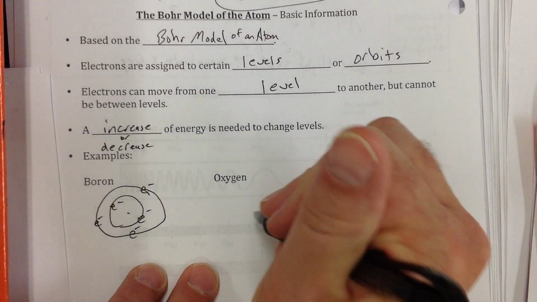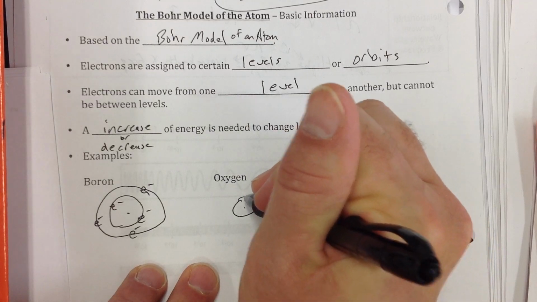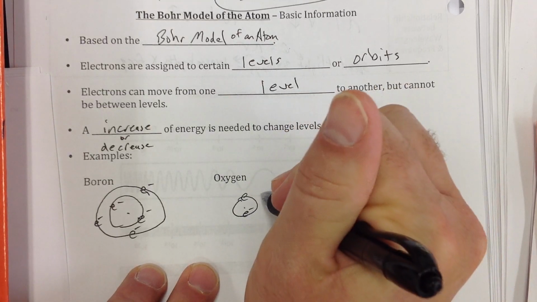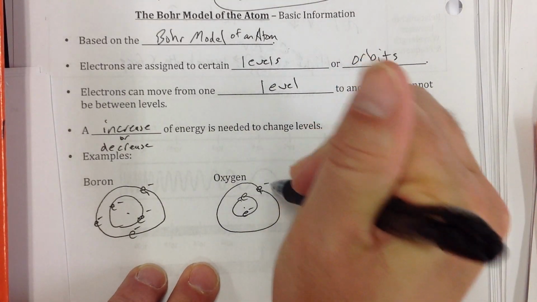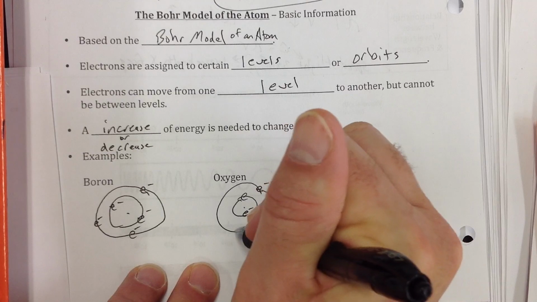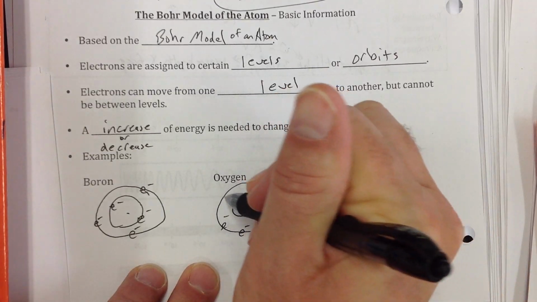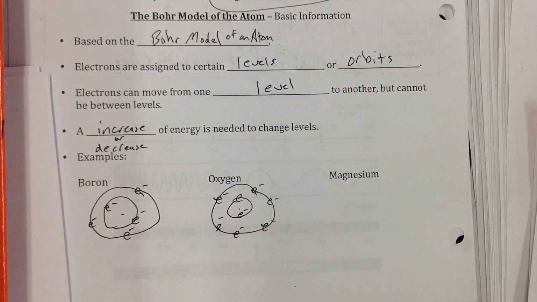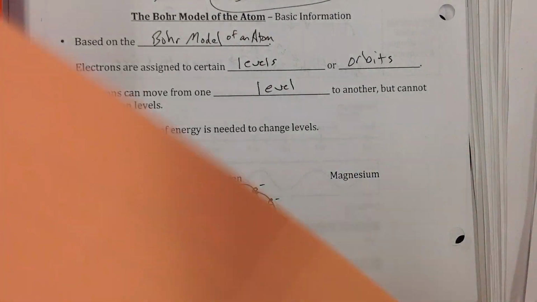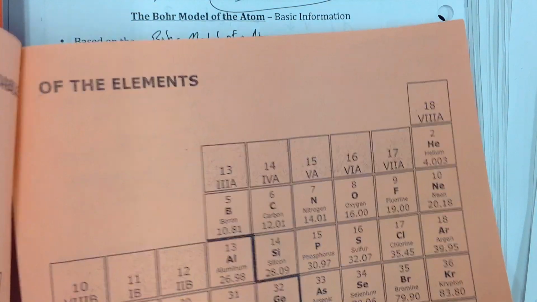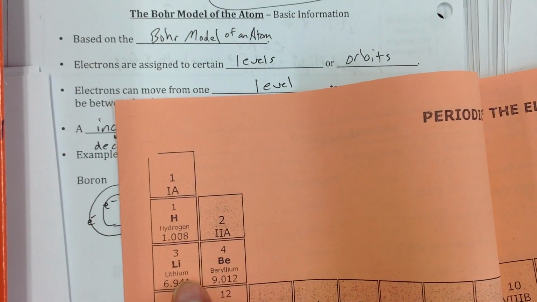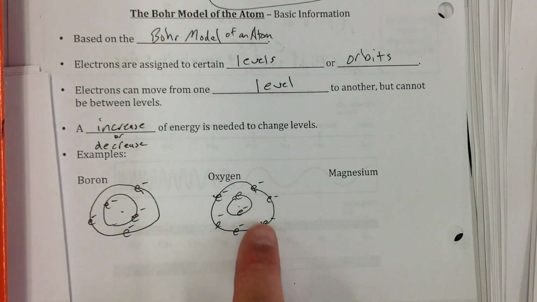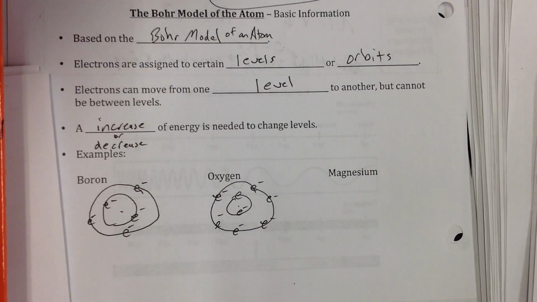What about oxygen? So again, got your nucleus in the center, 2 electrons on the first orbit, and on the second orbit you would have 6. And someone might say, how did you get that? You put your finger on the periodic table and you find oxygen. So I count backwards: 1, 2, 3, 4, 5, 6. So that's where I got those 6 electrons. I'll let you try magnesium on your own.